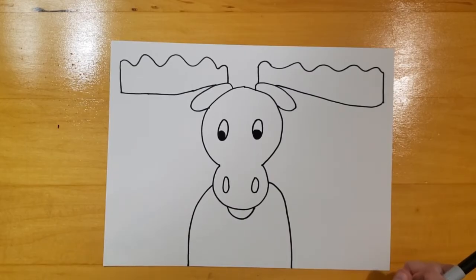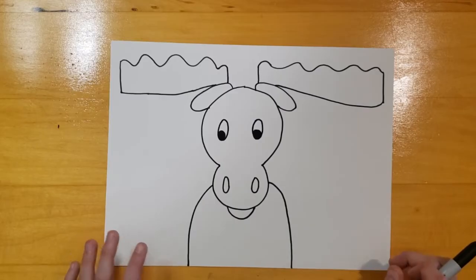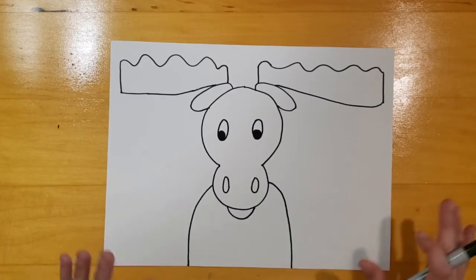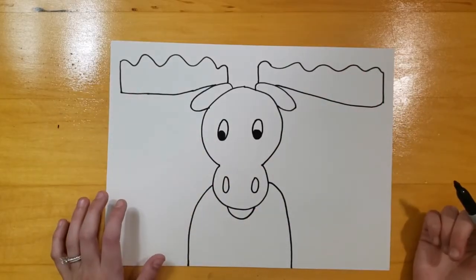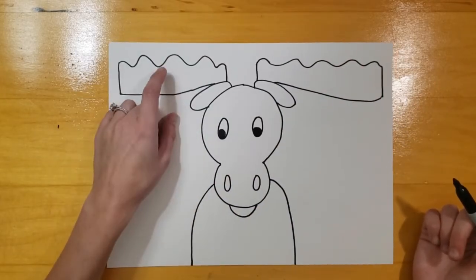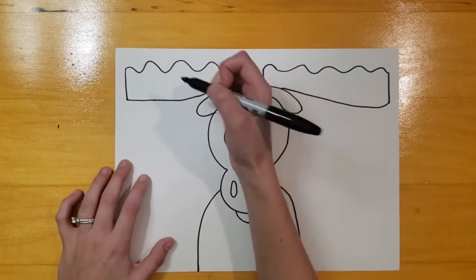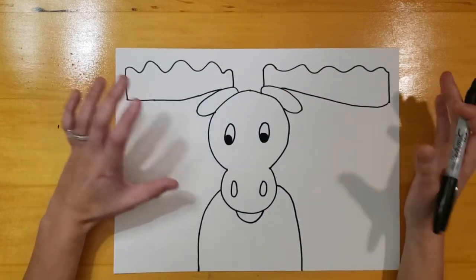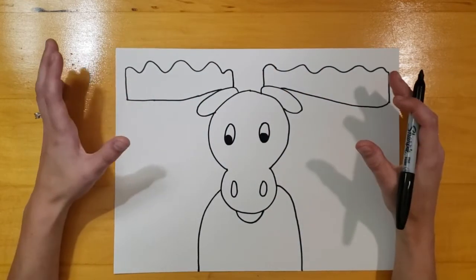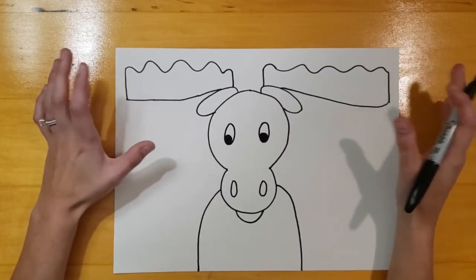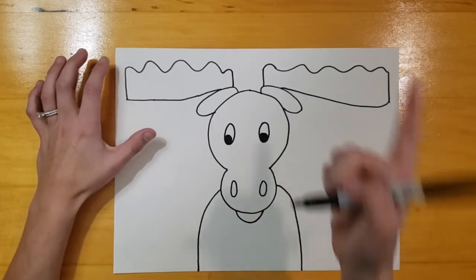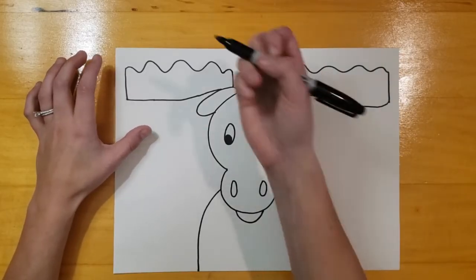I'm going to start by showing you how to draw our main theme, which is the mistletoe. You can put it anywhere you'd like on your antlers. I'm going to put mine right over here. You can add different things to your antlers. If you don't feel like drawing mistletoe, that's okay, or you want to see what other options I have, that's fine. All you have to do is sit and watch. If you are interested, follow along.